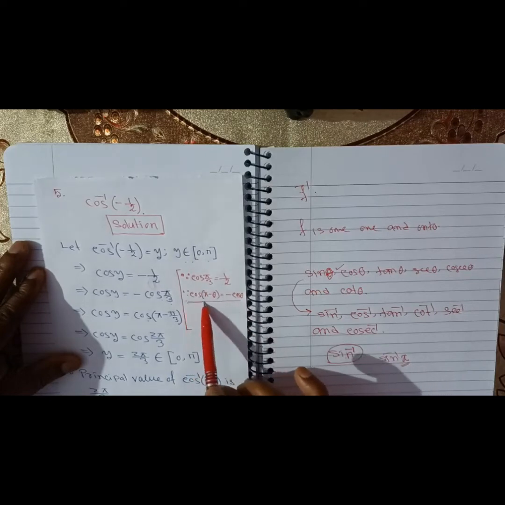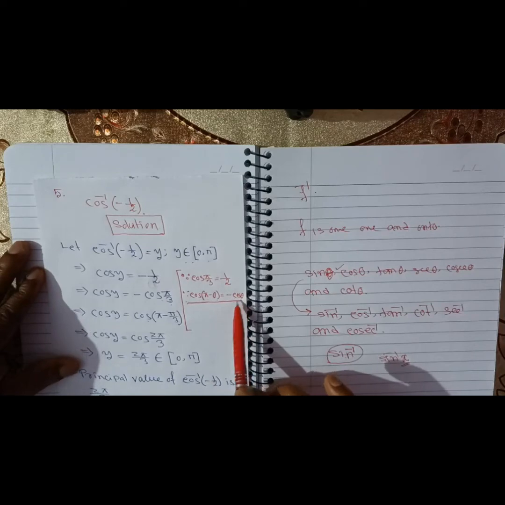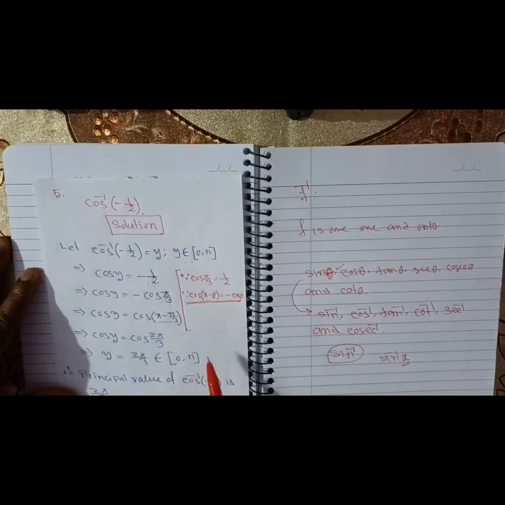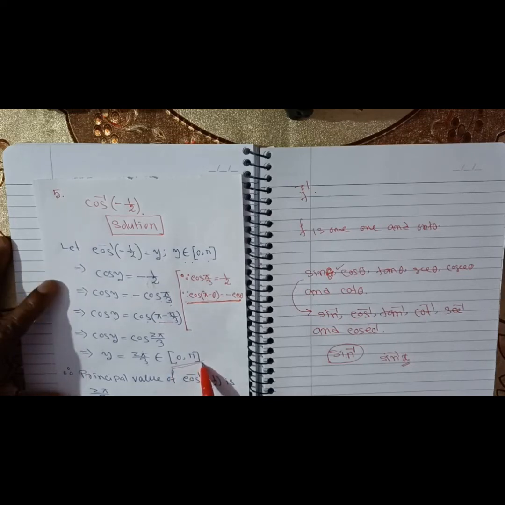It is found in class 11. That is the preliminary rules. Next, this implies cos y is equal to, after calculation of this, we get 2 pi by 3. Therefore, y is equal to 2 pi by 3, which belongs to 0 to pi in a closed interval. That is the principal value branch of the cos inverse function. Therefore, principal value of cos inverse minus half is equal to 2 pi by 3.